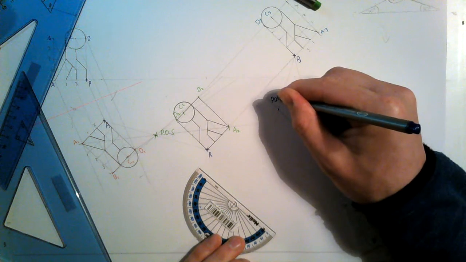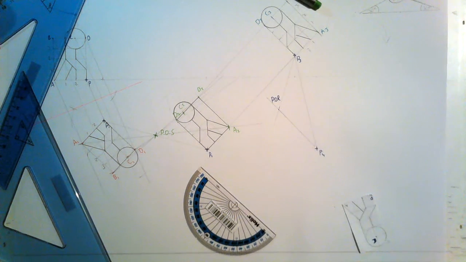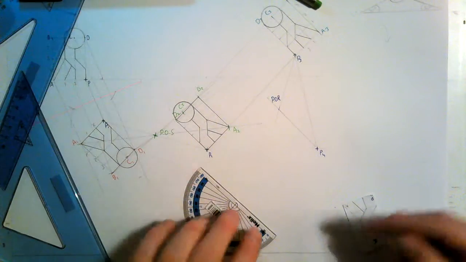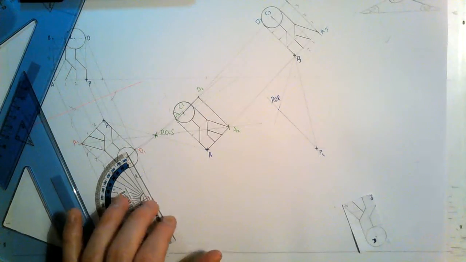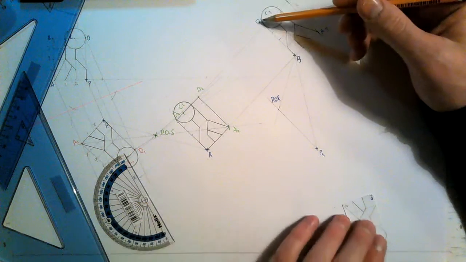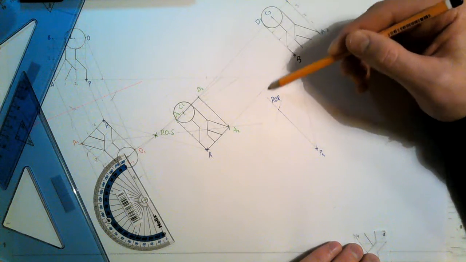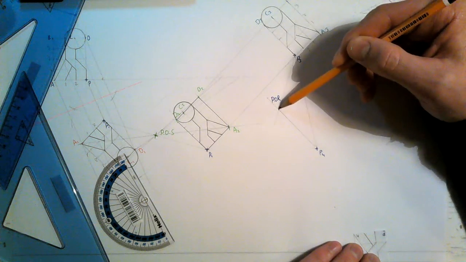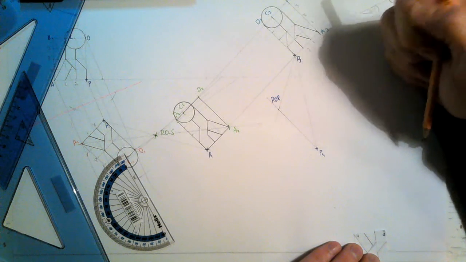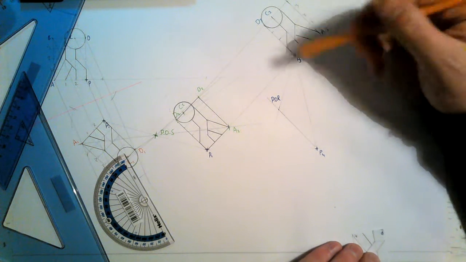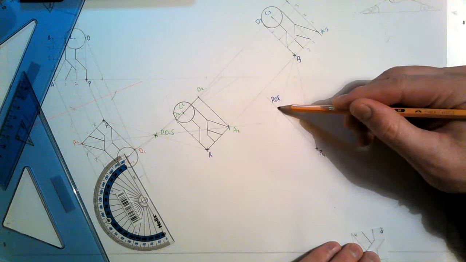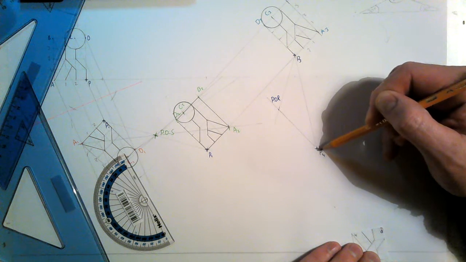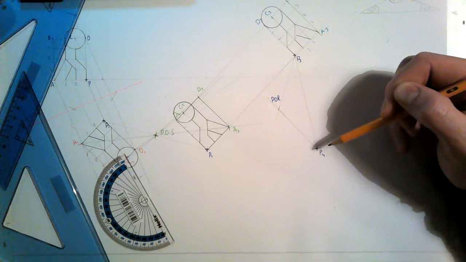I'm going to call that P-O-R. So all my points from my last drawing are going to go to there, the point of rotation, and come out at 120 degrees. So we've done that with P3. We rotated 120 degrees to get P4. Okay, so let's go with the rest of them.